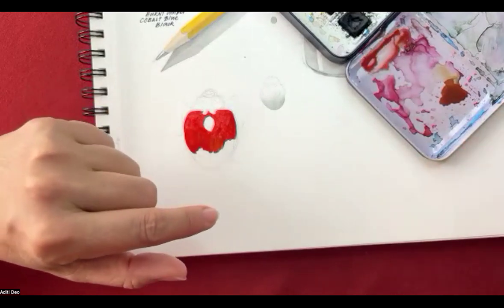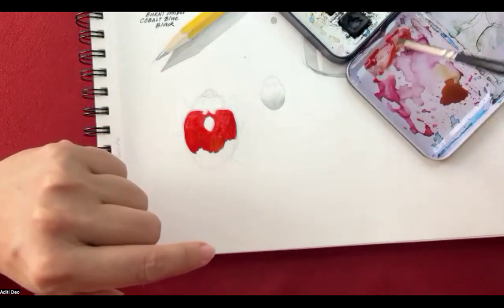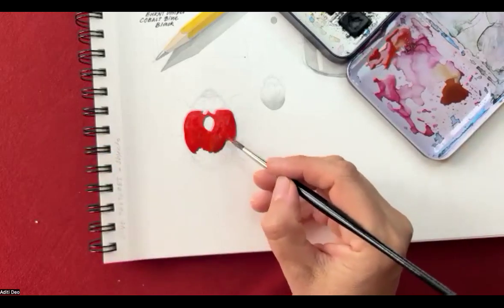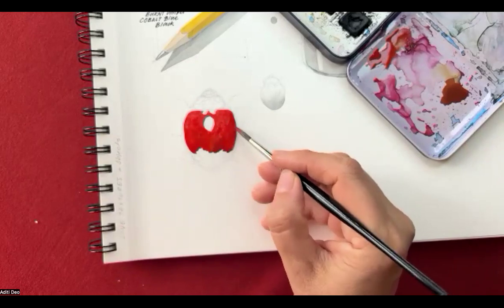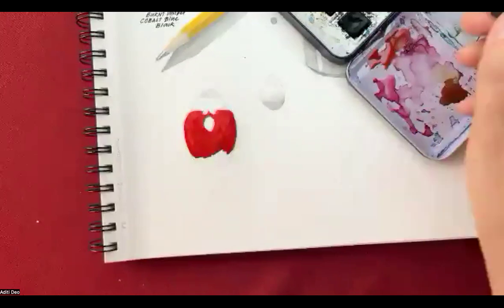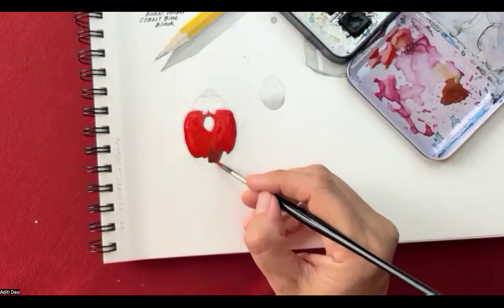It's going to become very streaky. I have to add a little more water. Smooth strokes all the way. And finally add burnt umber. Oh, it's not blending.